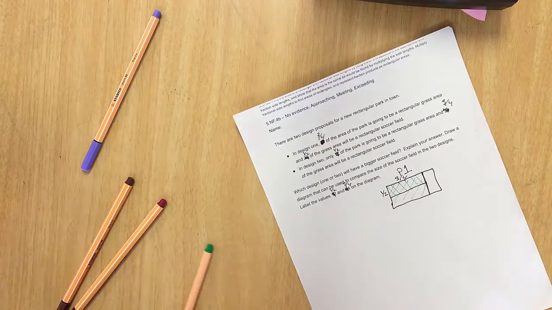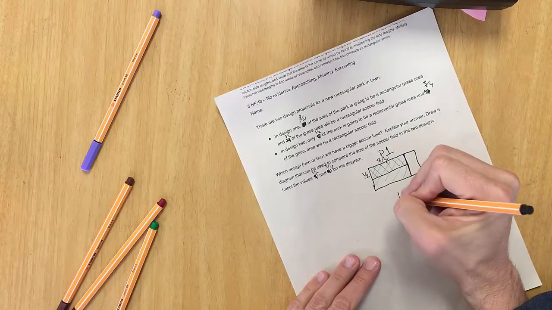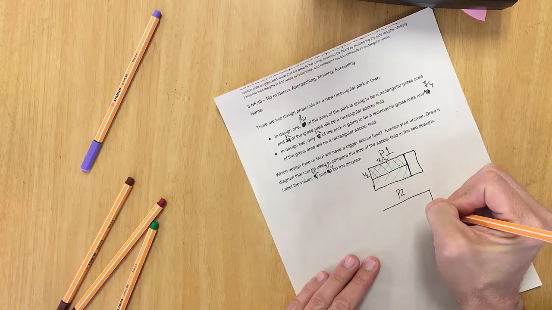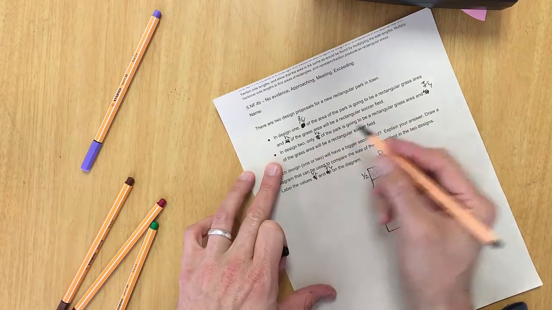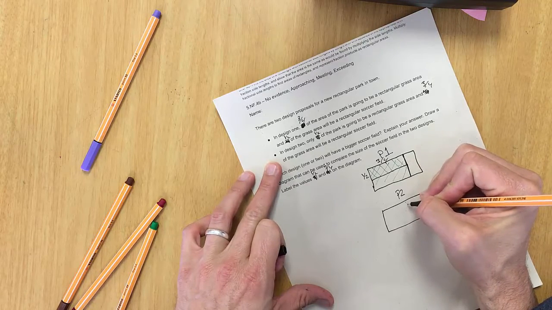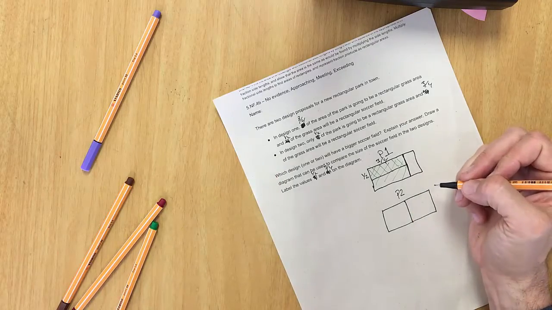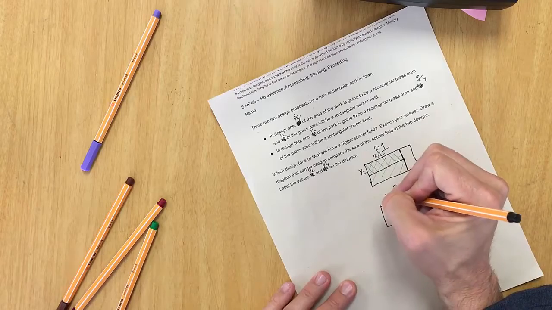So that's design 1. Design 2 says only 1/2 of the park, so following the same schematic, 1/2 is going to be a rectangular grass area, so this is 1/2.